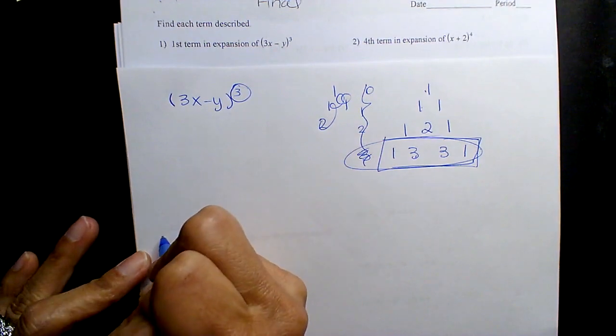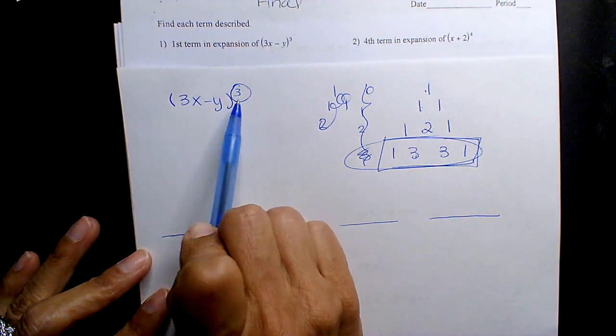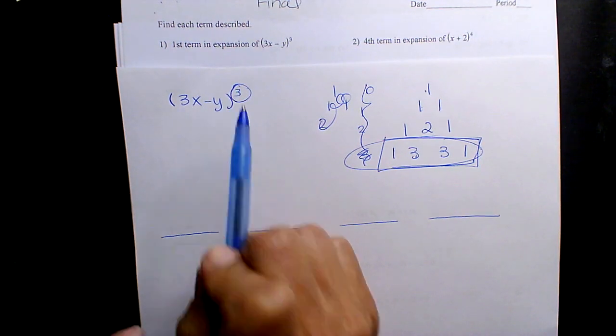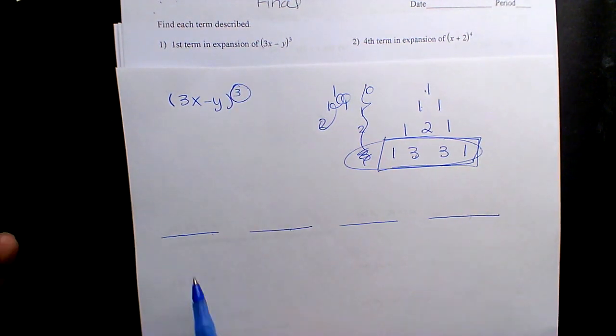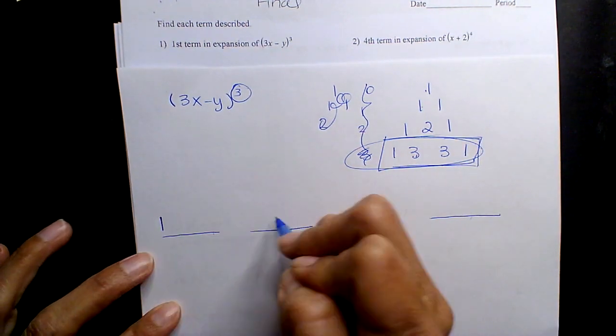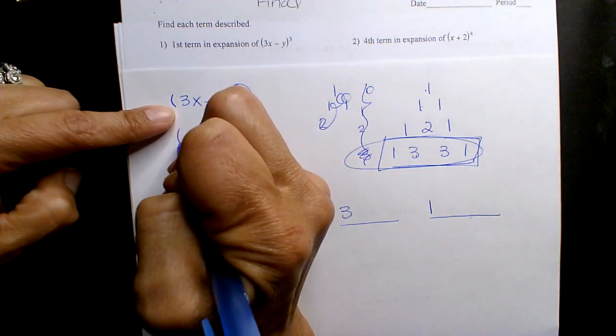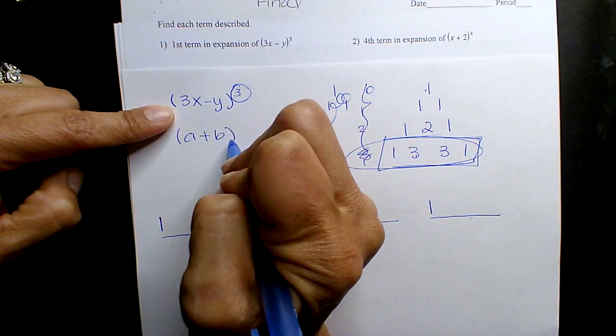Okay, so depending how you want to solve it, you always have one more term than the power, right? So if the exponent is 3, you have one more, so 1, 2, 3, 4. Okay, you have 1, 3, 3, 1, so there's my 1, 3, 3, 1. Okay, remember, this is binomial theorem. This is your a plus b in the third power.